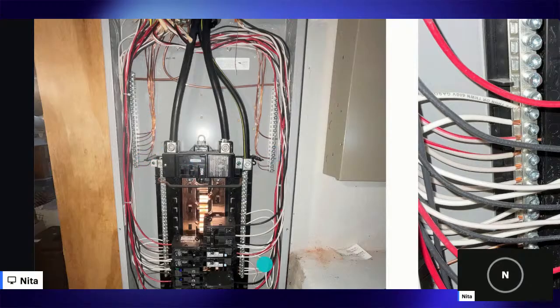Keep in mind, inside these enclosures it doesn't matter about left and right. These bus bars can be assembled however they want; they could be horizontal. The way you know what they are is by what terminates on them.